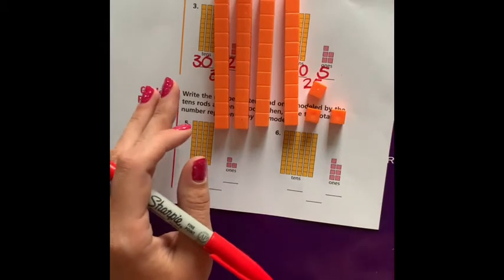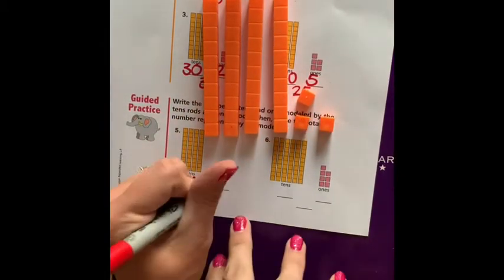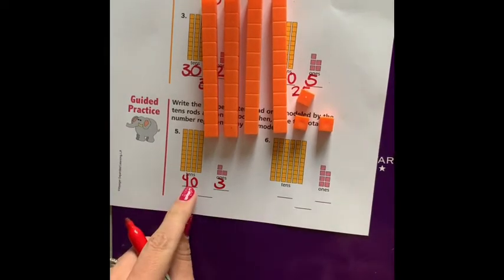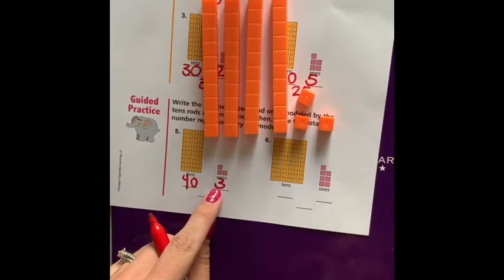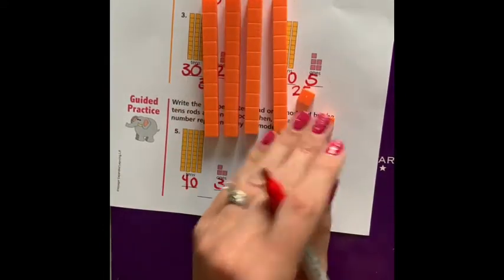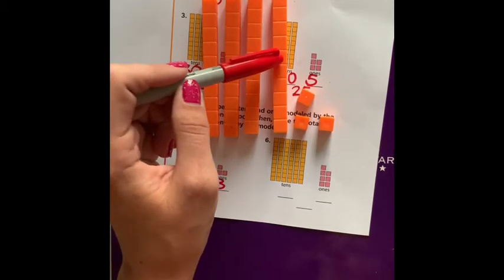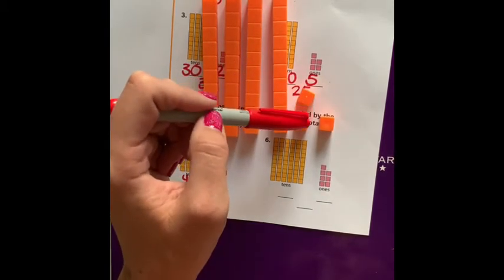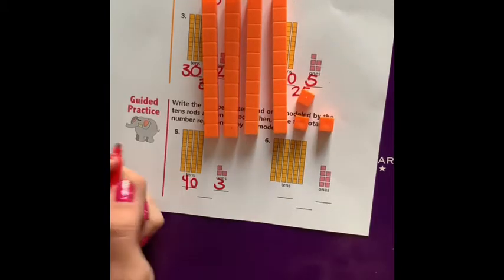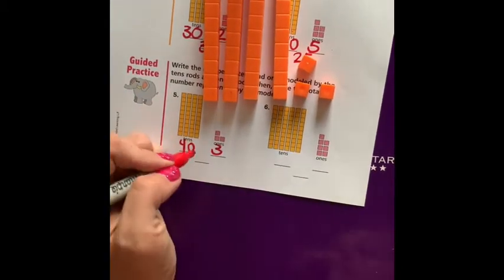All right, so let's see how many we have in all. We have 1, 2, 3. 3 ones. So we have 40 and 3. And I want to see how many I have in all. So I have 40 right here and 3 right here. So let's count. 10, 20, 30, 40. 41, 42, 43. What number is it? 43. How do I write 43?